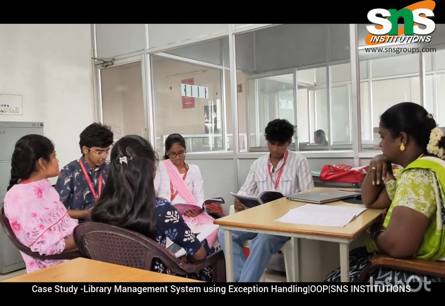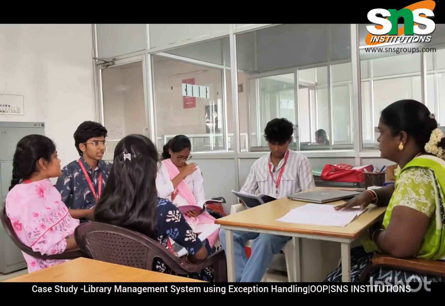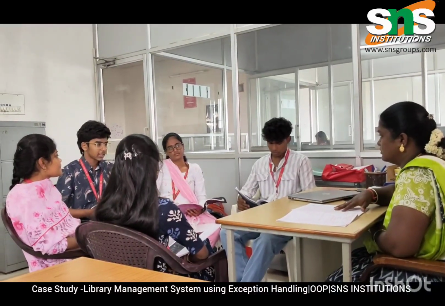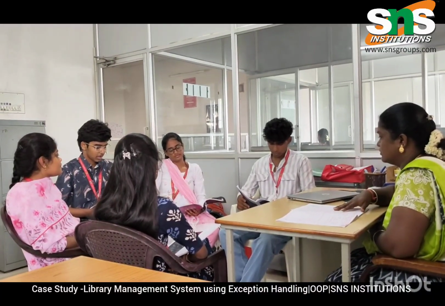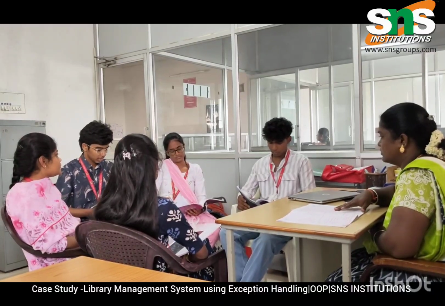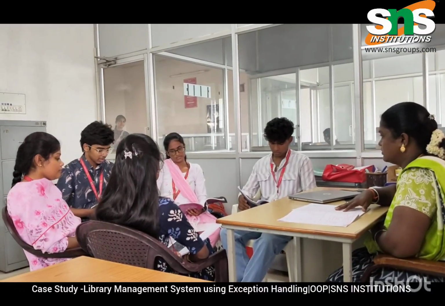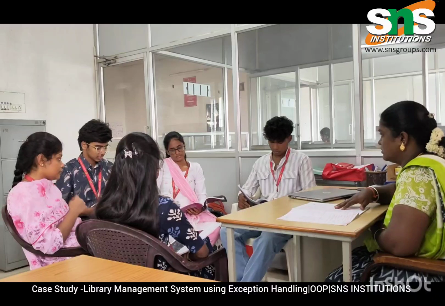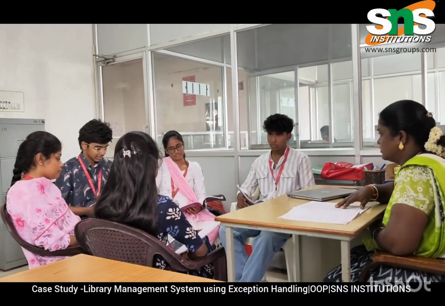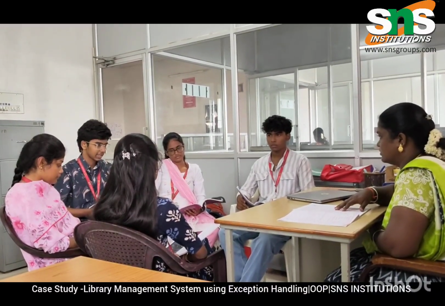Conclusion. To conclude, Java exception handling helped improve the library management system. After implementing exception handling, application crashes reduced, user experience improved, and debugging became easier. This case study shows that exception handling is essential for developing reliable Java applications.